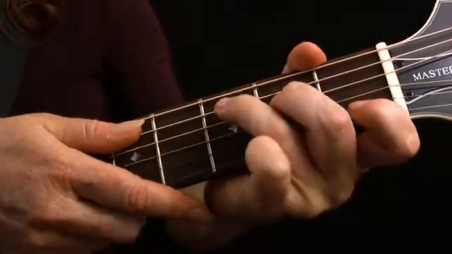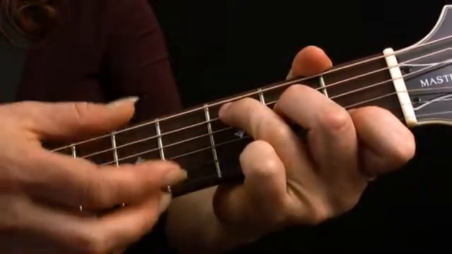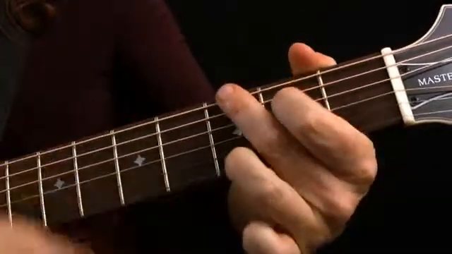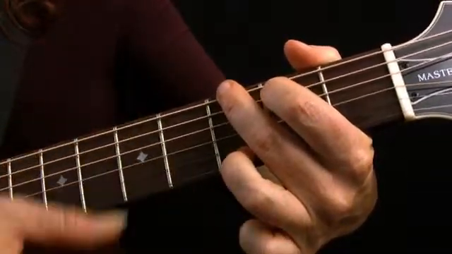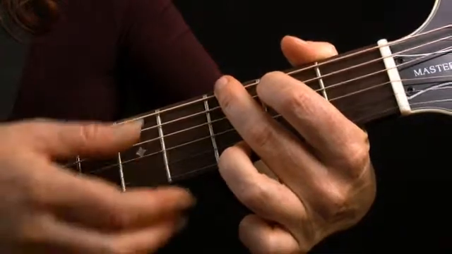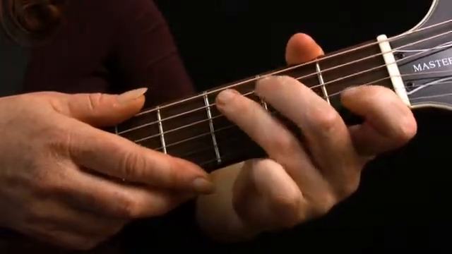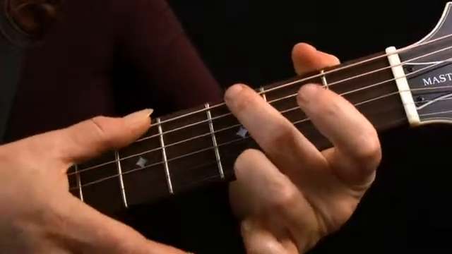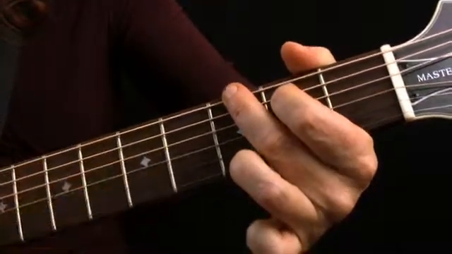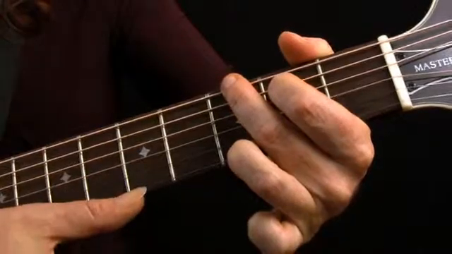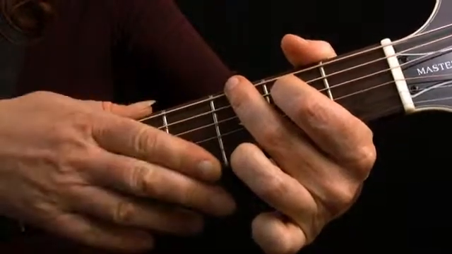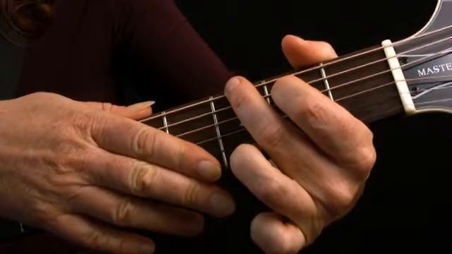Let's look at that again. Here's the C, strum, going for that G bass note. So even if the rest of my G chord were a millisecond late in getting into place, I can get started with the strum. I don't have to wait necessarily for everybody to be completely in place.